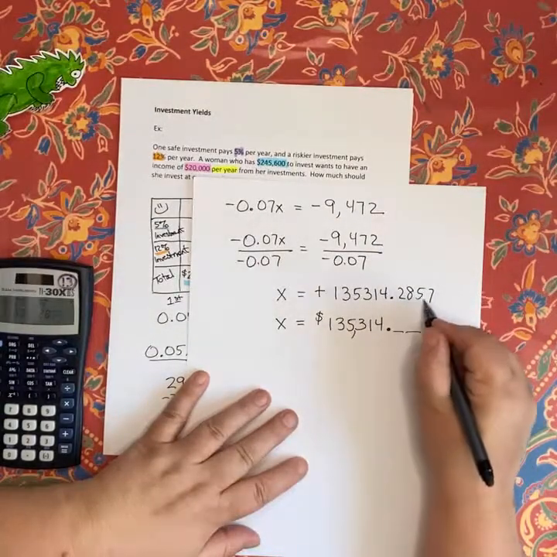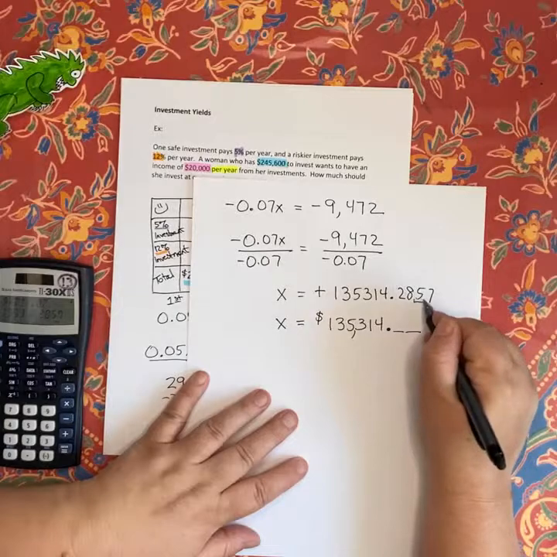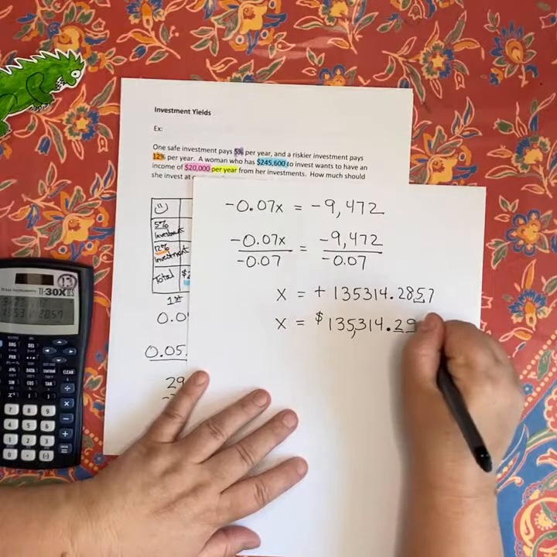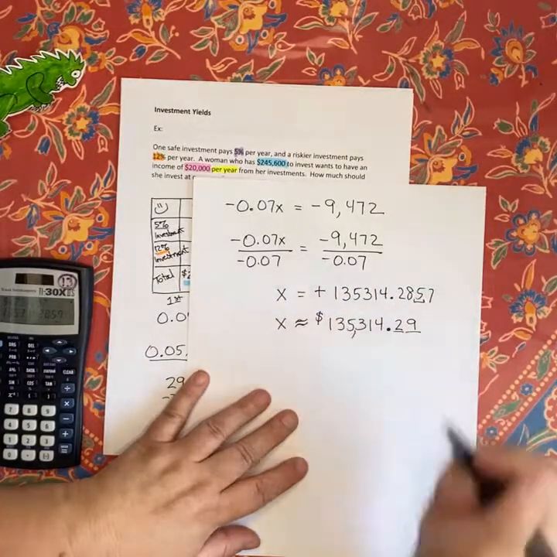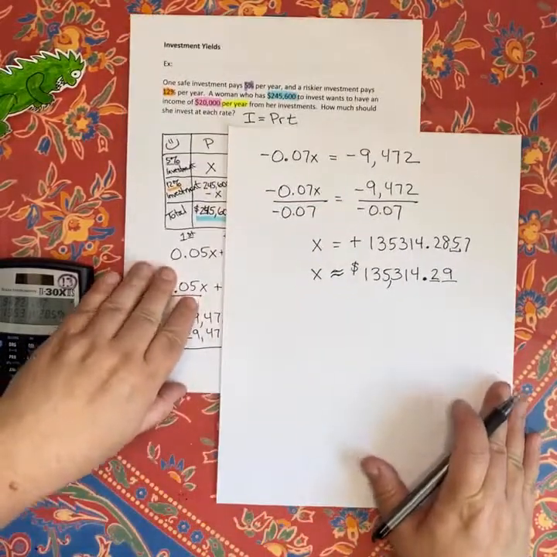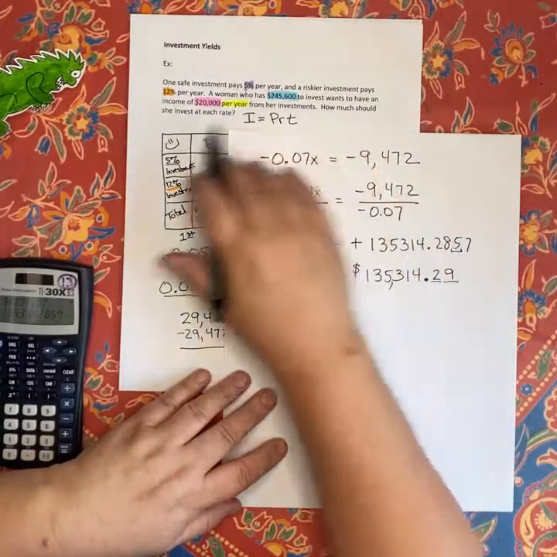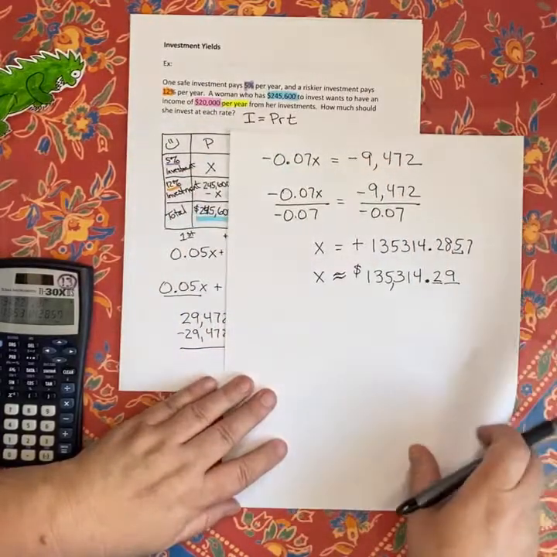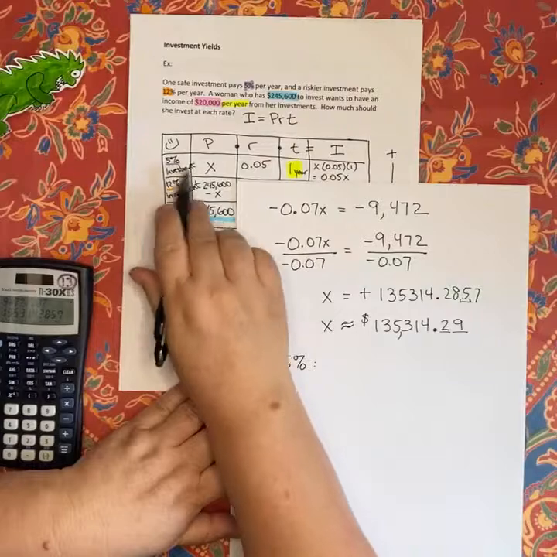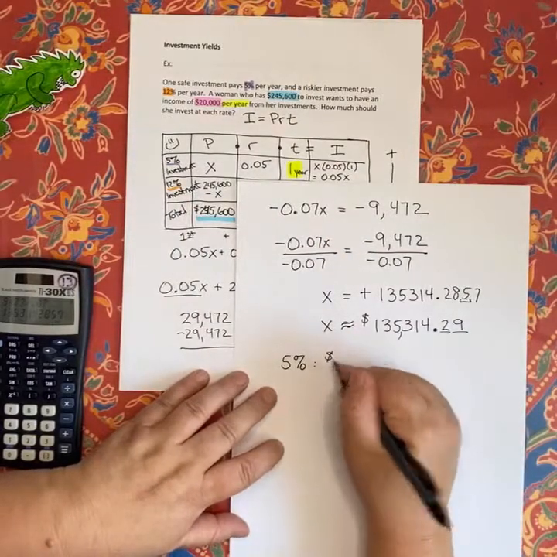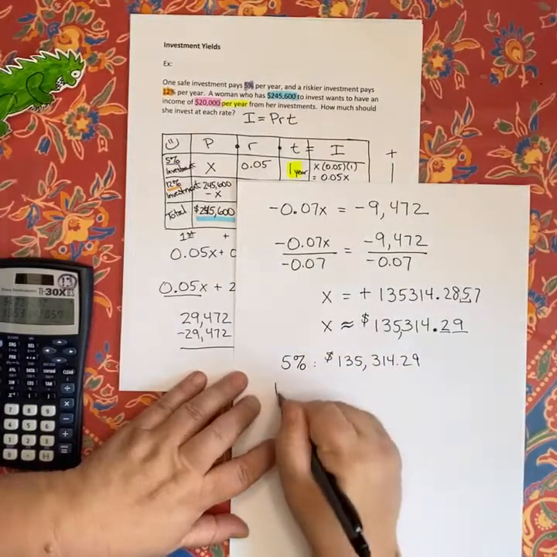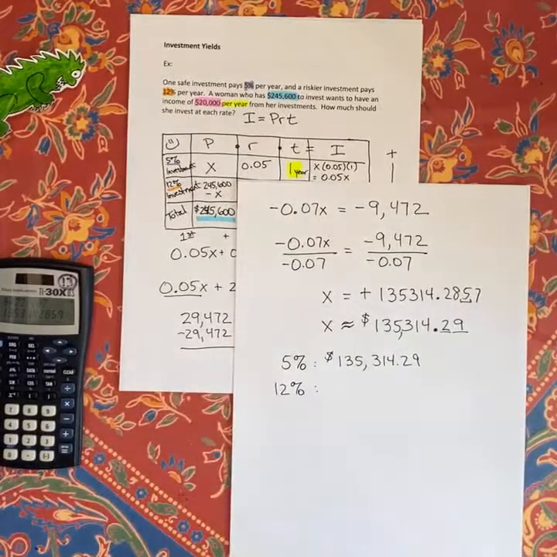So it's going to be 28, and then the next digit is a 5. When I look at the 5, 5 and above goes up. So we round it to 29. And then I'm going to change that equal sign to a wiggly equals. That means approximately. So if we come back here, did I answer the question? How much should she invest at each rate? Okay. No, I didn't answer the question because there are 2 rates. So 5% is X. Good. So she should invest $135,314.29.